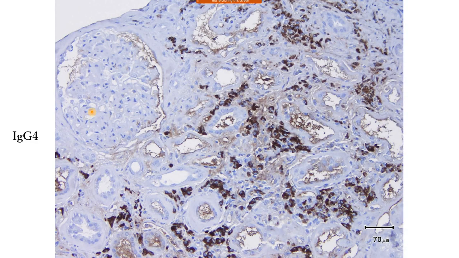So this is the IgG4 immunohistochemistry. As you can see, lots of IgG4-positive plasma cells. In drug-induced TIN, we have never seen so many IgG4-positive plasma cells. These are really rare cells in regular inflammation, but somehow in this entity, IgG4-related kidney disease, we do see lots of IgG4-positive plasma cells.